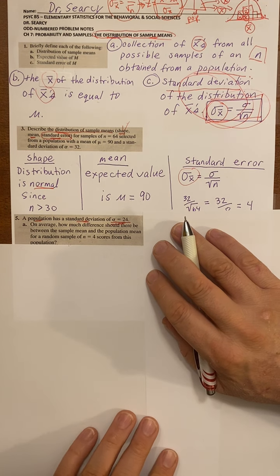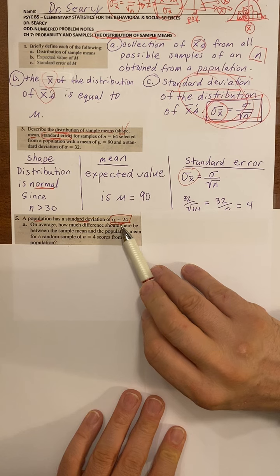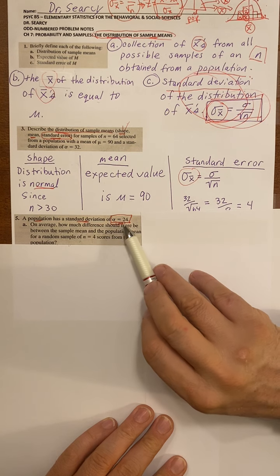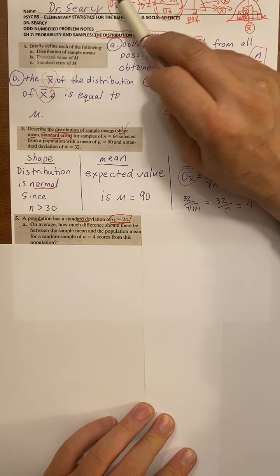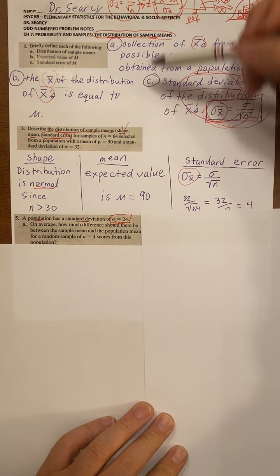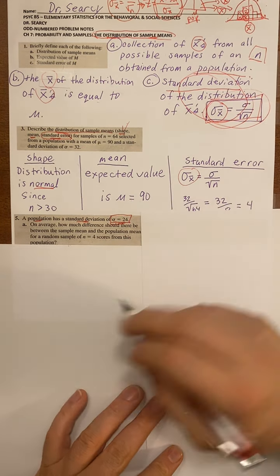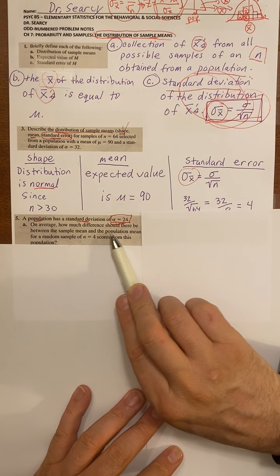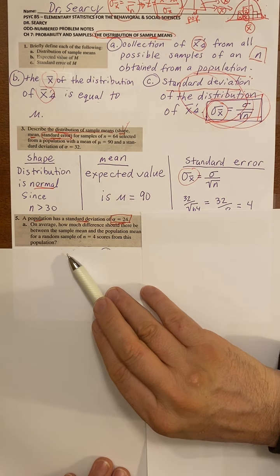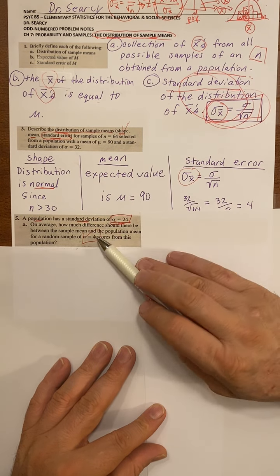Question number 5, they're giving us some information. They've already given us the population standard deviation, right? And right away, you want to be thinking, where is this value important? Of the two equations, its value is in the first equation, right? They've told you what the numerator is for that standard error equation. From there, in question A, they say, on average, how much difference should there be between the sample mean and the population mean for a random sample of n equals 4 scores from this population? Now, right at this point in question A, you see these two bits of information that you've been given.